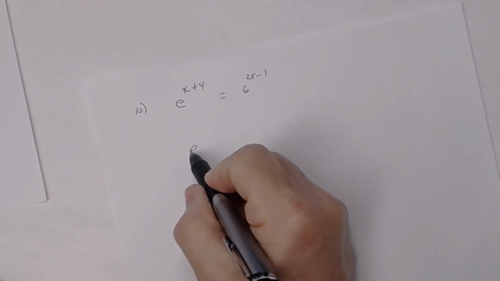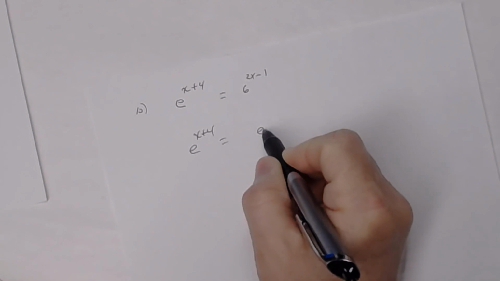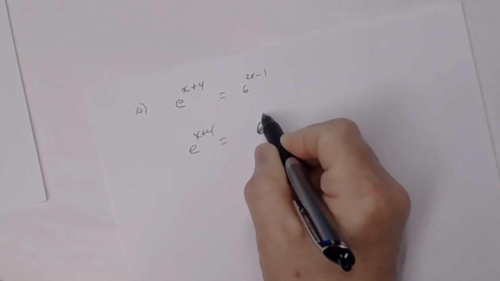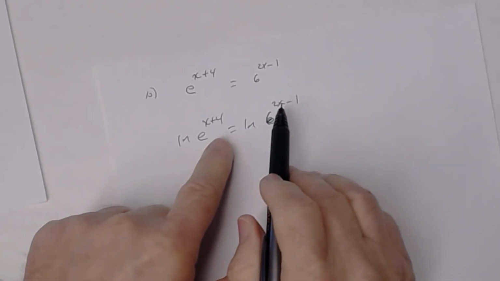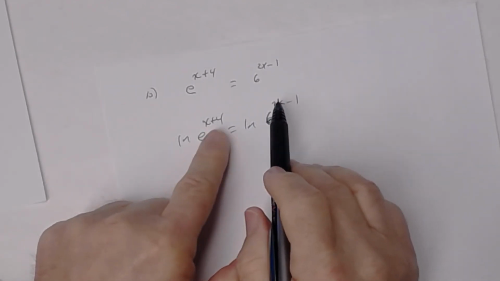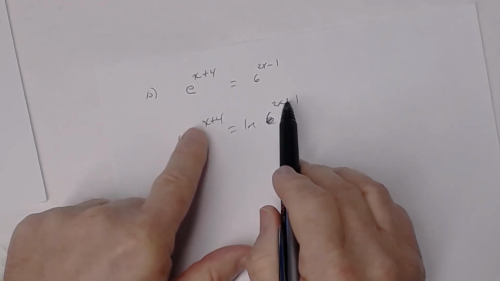All right, so we're going to take the natural log of both sides. So I have e to the x plus 4 equals 6 to the 2x minus 1. So I'm going to take the natural log of both sides, just like that. Now notice my variable appears in the exponent on both sides, so I'm going to use the power rule twice here.